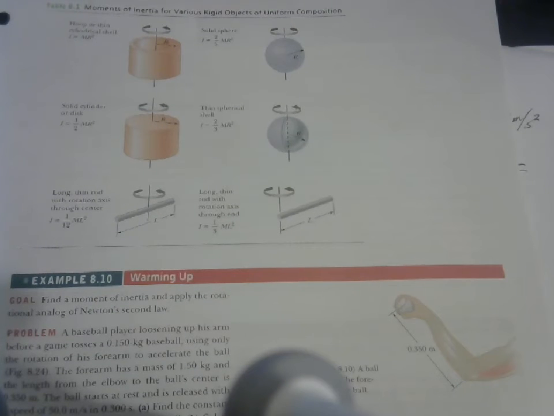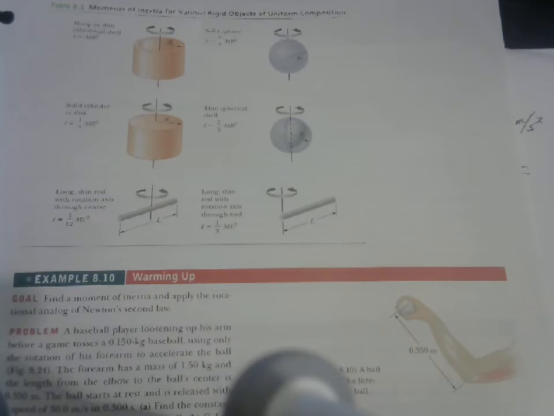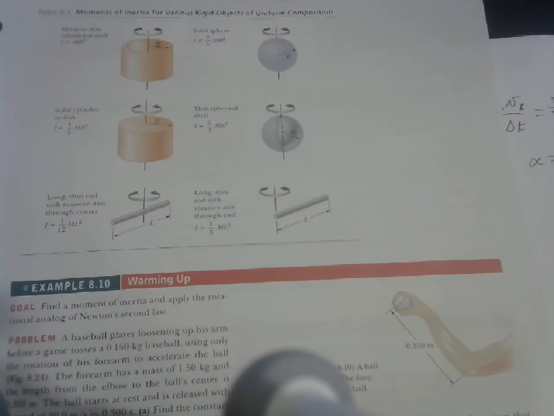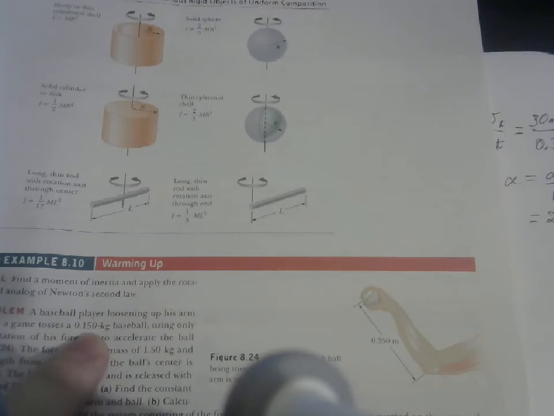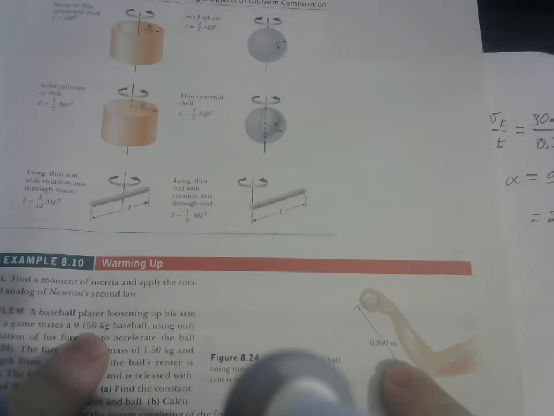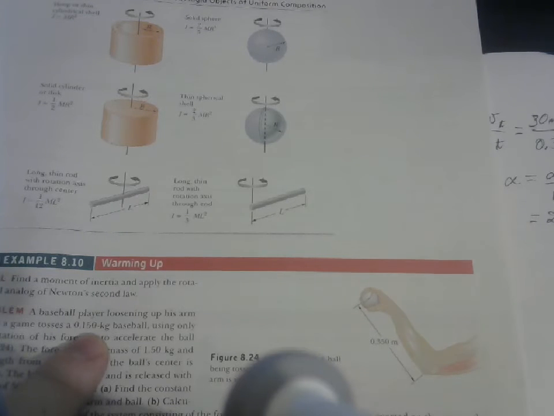Now, to find the moment of inertia, we're going to treat the ball as a point mass. So that will be 0.15 kilograms times the 0.35 meters squared.